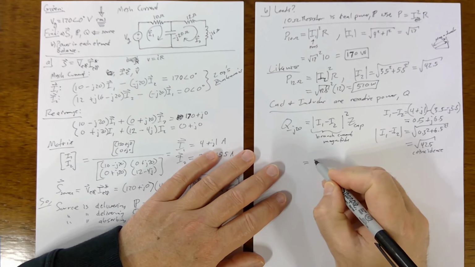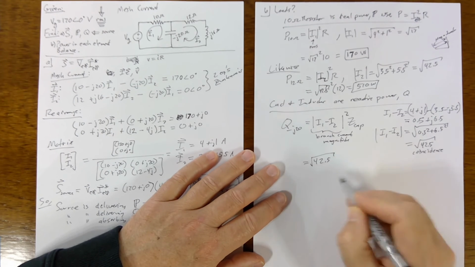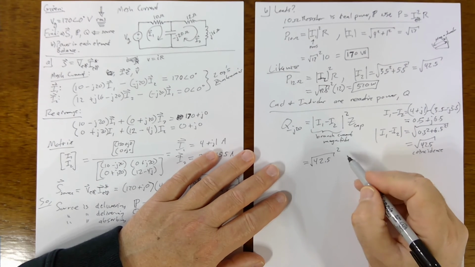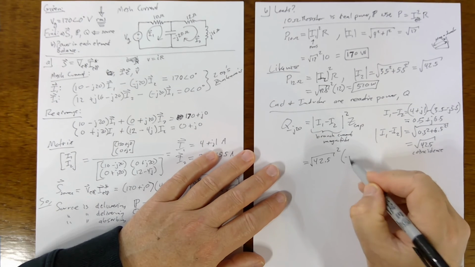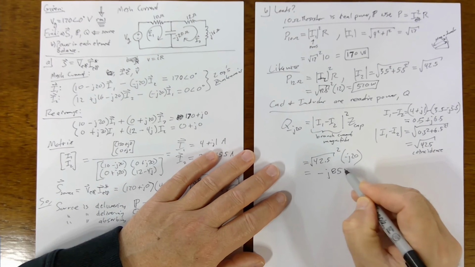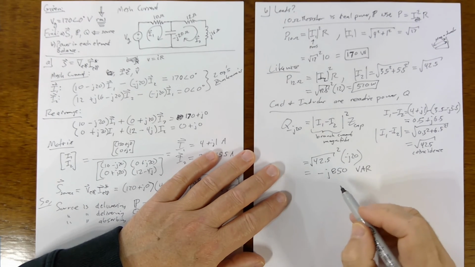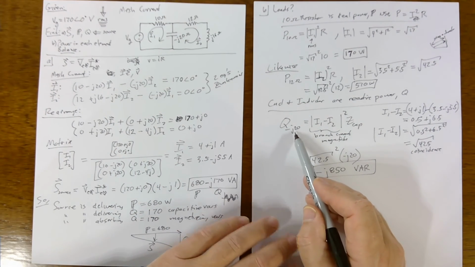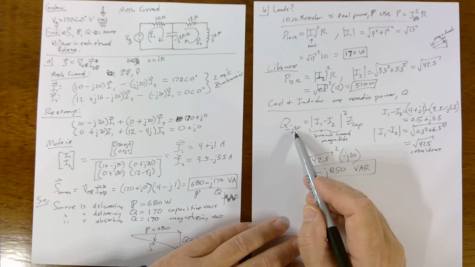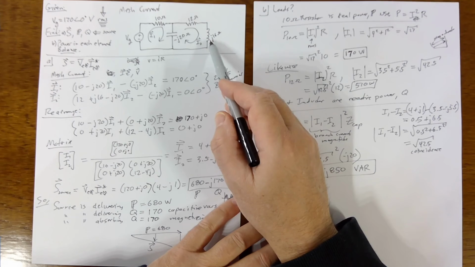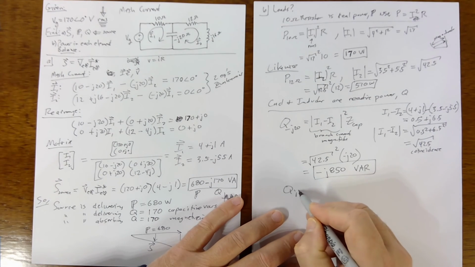So we can crunch this as root 42.5, the I1 minus I2 magnitude, and square that and multiply it times the impedance of the cap, which is minus J20, and you end up with minus J850, and the units are going to be volt amperes reactive, or VAR. Now we need the impedance in this guy, the last one. So this is Q in the J16.